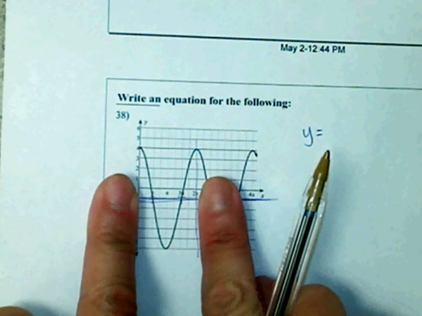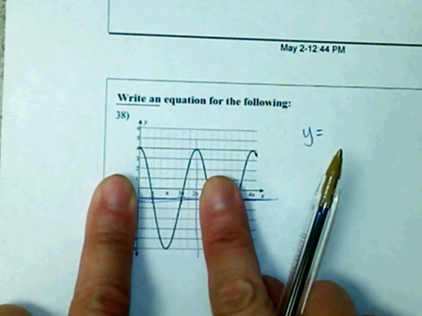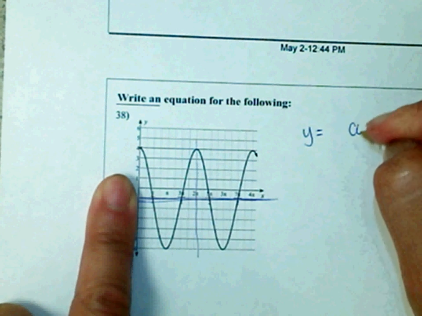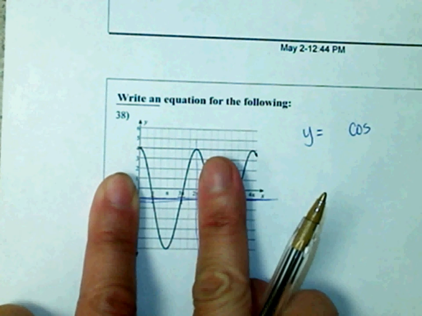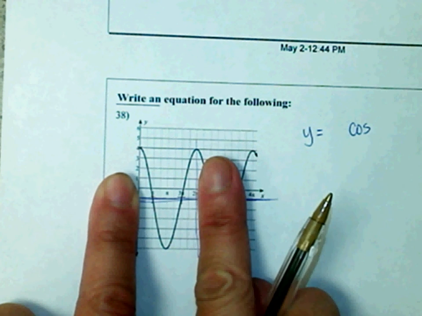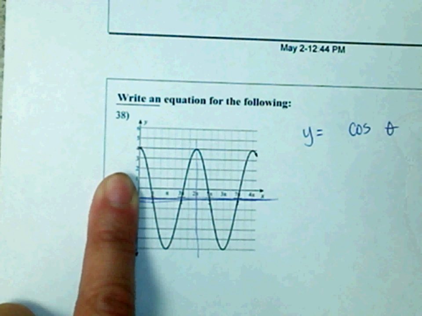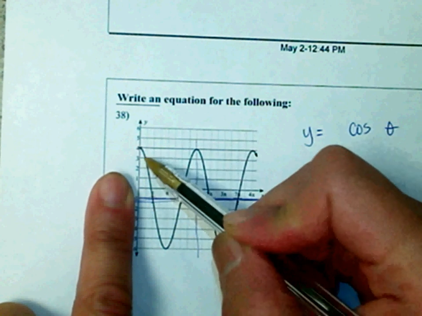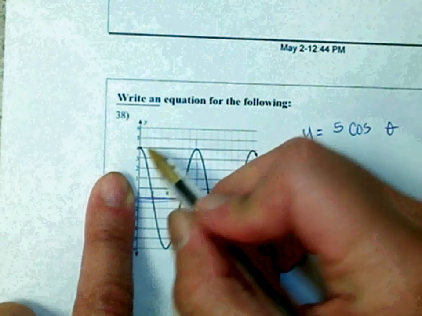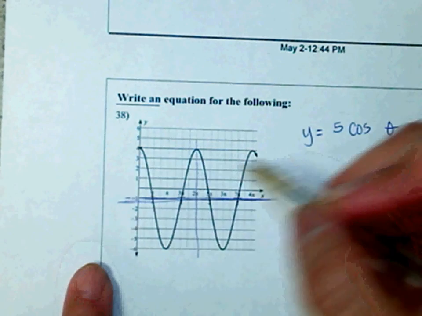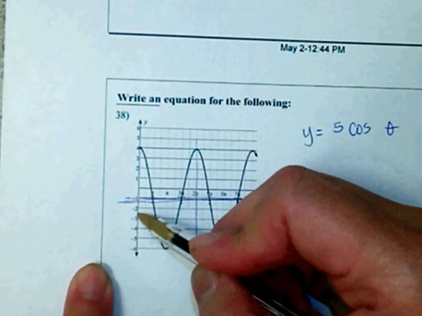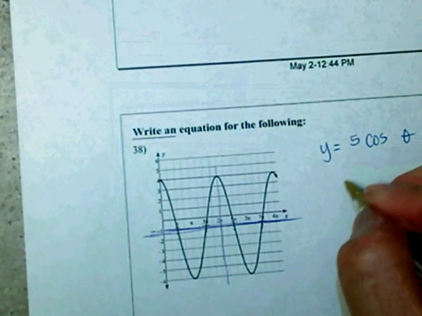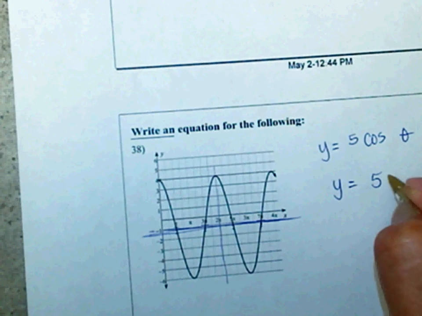How many times do you see it repeating between 0 and 2 pi? Just once. Your amplitude is 1, 2, 3, 4, 5. And you're starting positive, so that'll be a positive. Double check. 1, 2, 3, 4, 5. So to make it prettier, let me rewrite: 5 cosine theta minus 1. So there you have your number 38.